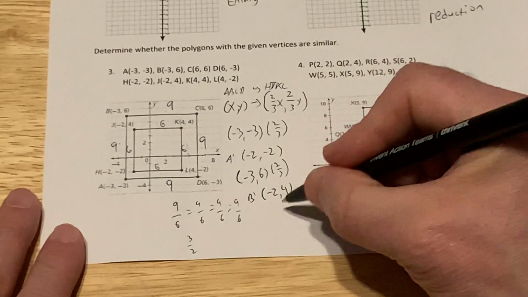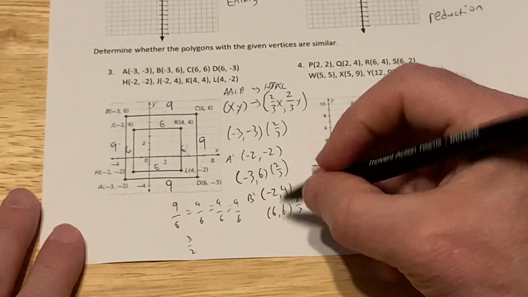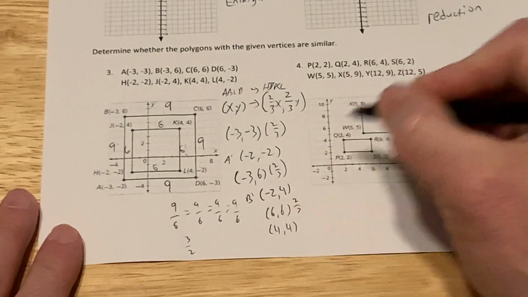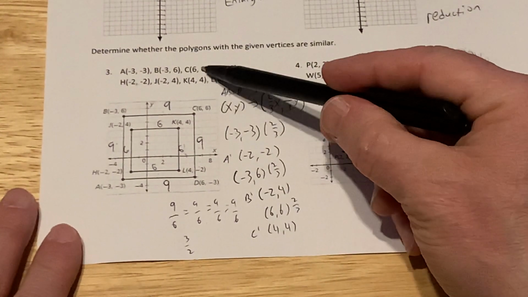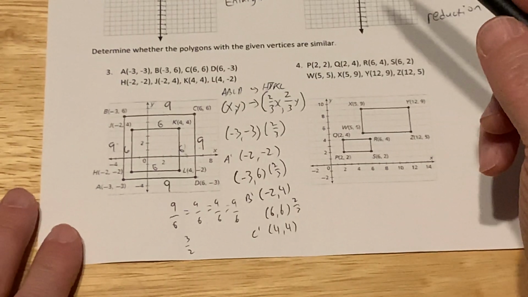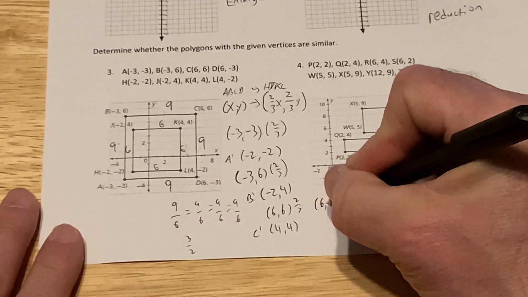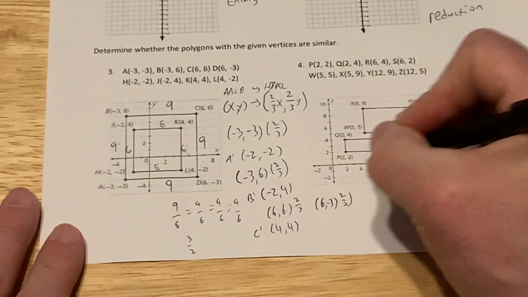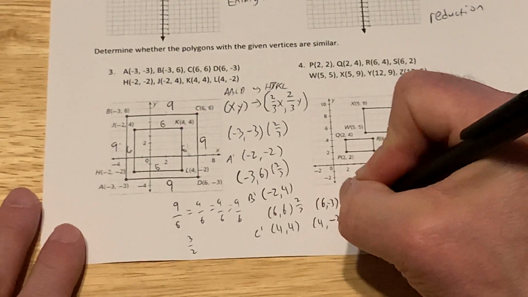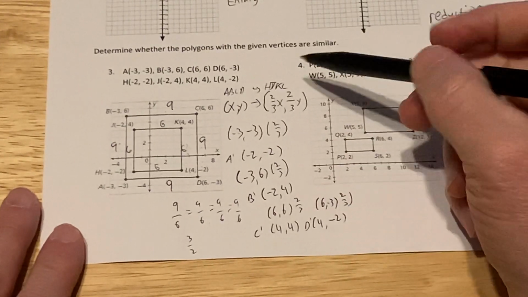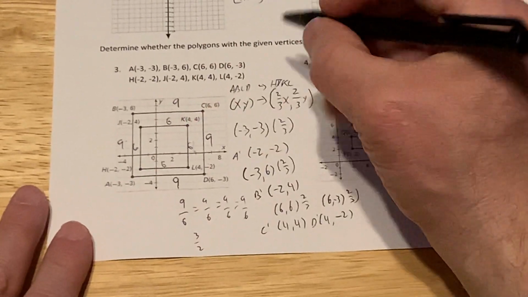And now we go on, 6 times 2/3 gives me 12/3 or 4. And we're going to get a duplicate number 4 there. So C prime would be 4, 4. And 4, 4 is K. And then D prime, 6, -3 times 2/3 gives me 12/3 or 4, and then -6/3 or -2. So that would be D prime, 4, -2. 4, -2 is that. So, yes, they are similar.